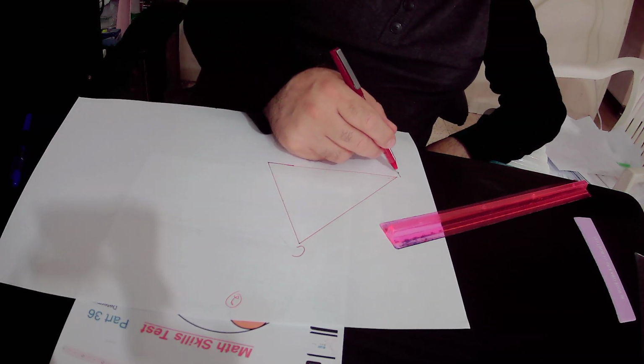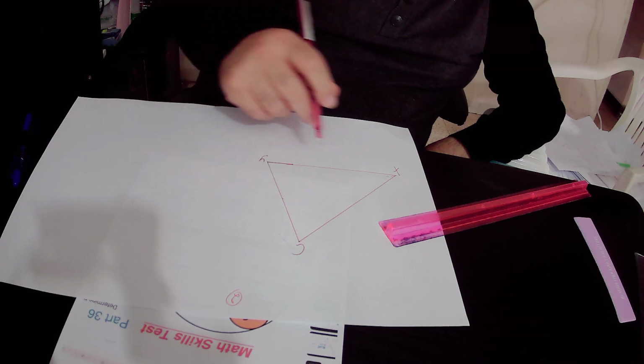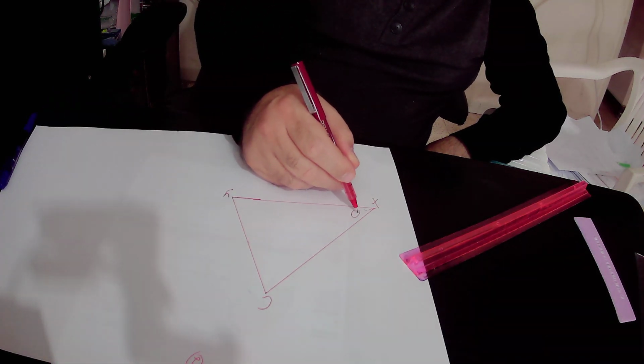This is triangle CXY that I copied from the original drawing. This is angle theta.